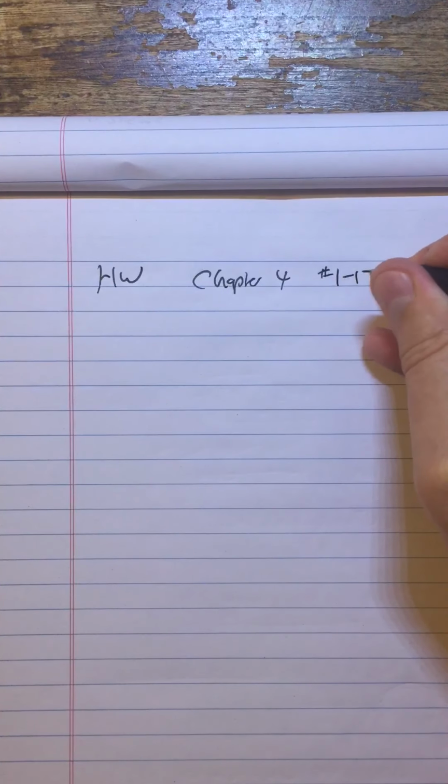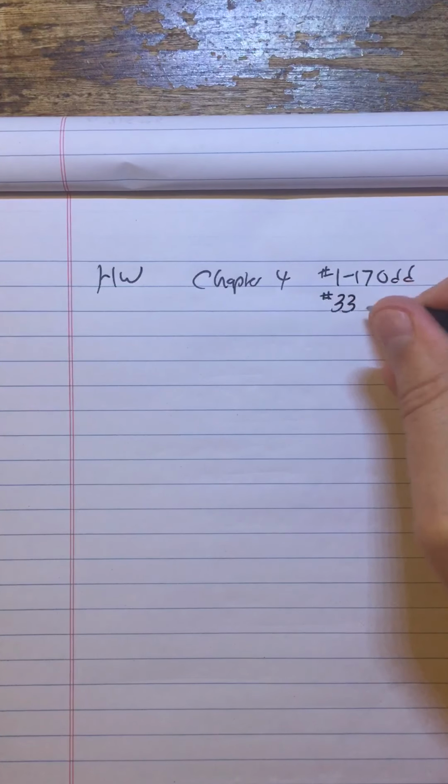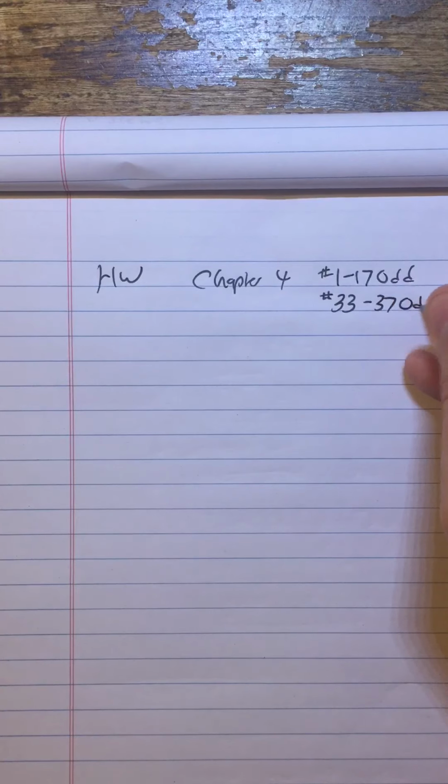Your homework on this section 4.3, homework is Chapter 4, number 1 through 17 odd, and 33 through 37 odd. That's the homework on this. Enjoy.